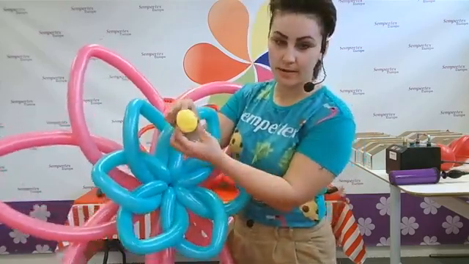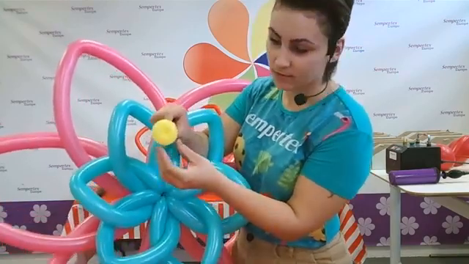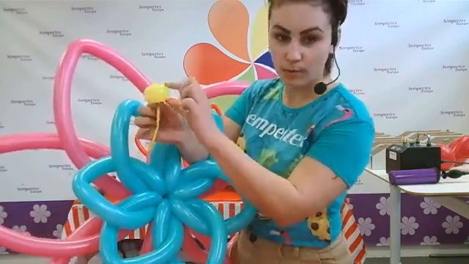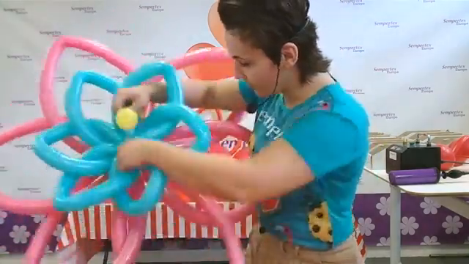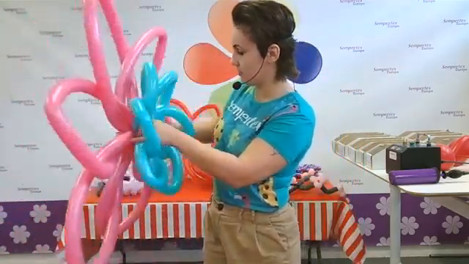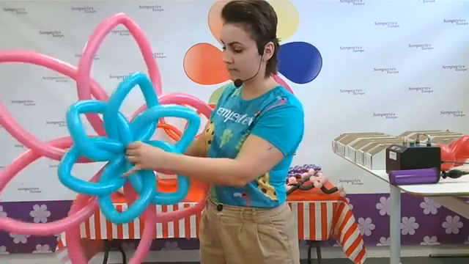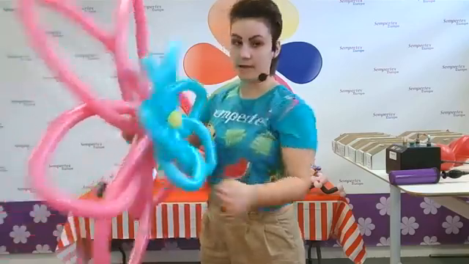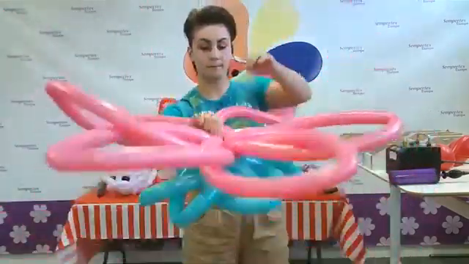So I'm gonna make the tulip or the apple twist. Just a small one, not too thick. I'm gonna center it, put it in the middle of the flower, and I just tie it in the back.